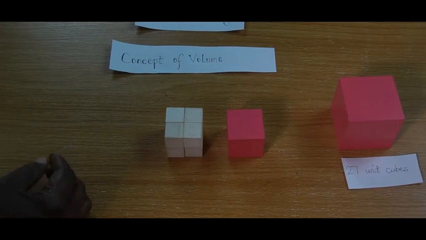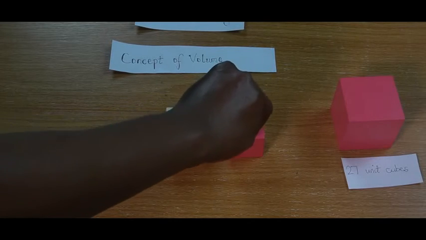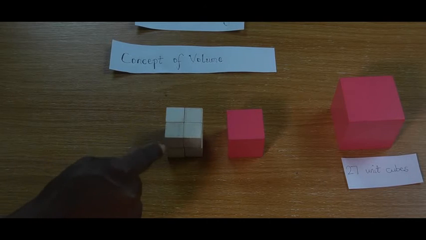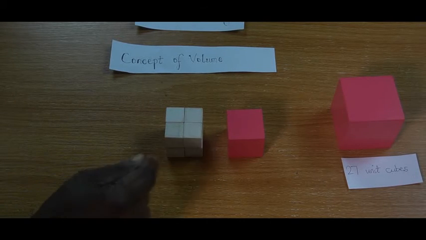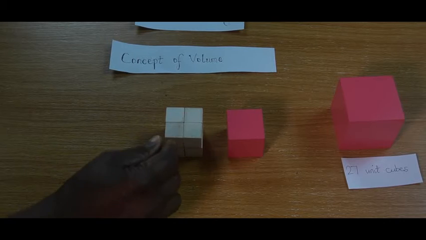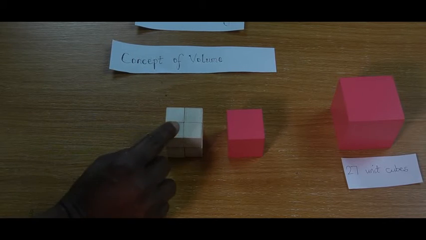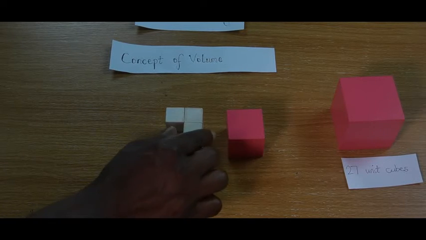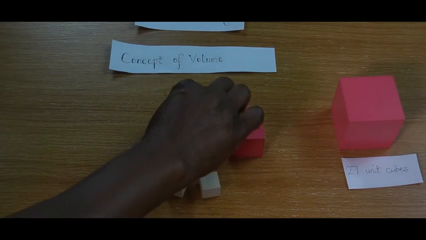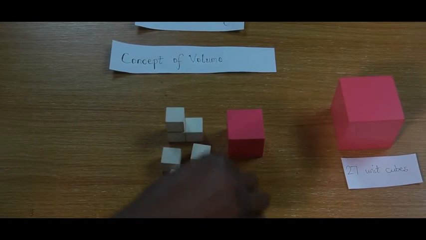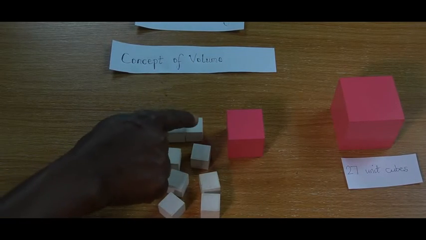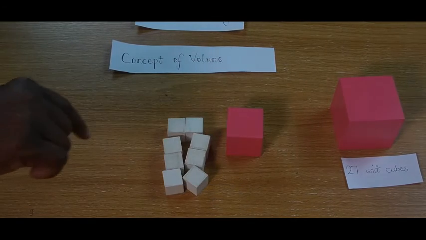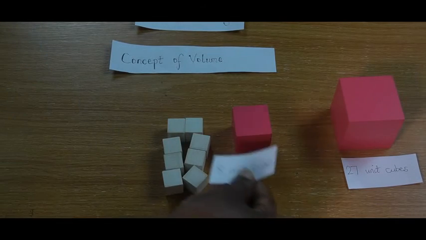So remember, what we are trying to do is to find the space inside the cube. That is what we call the volume. So let us count the number of these unit cubes, just as we did before, so that we'll be able to know the volume of this pink cube. So 1, 2, 3, 4, 5, 6, 7, 8. So we have the volume of this cube as 8 unit cubes.